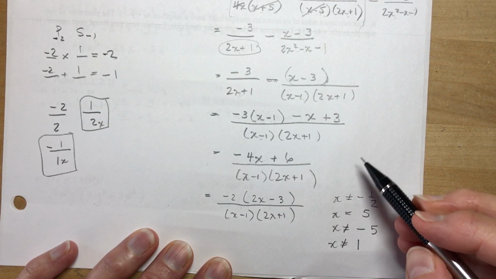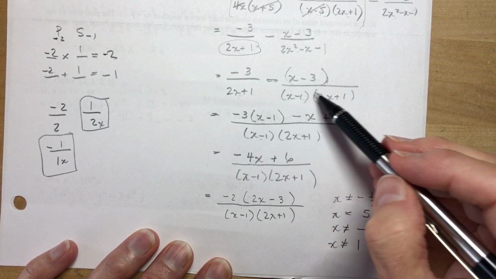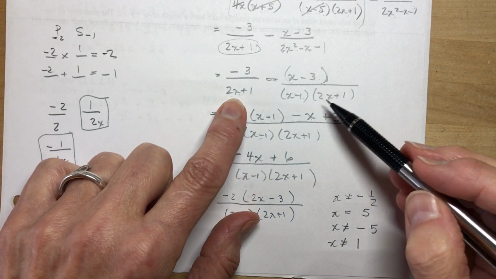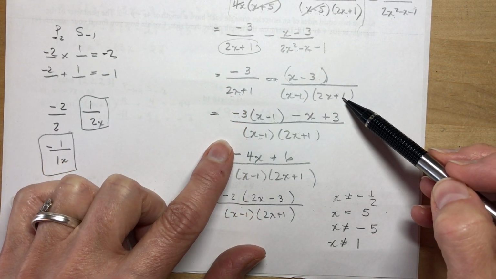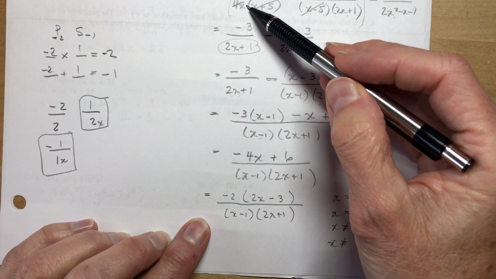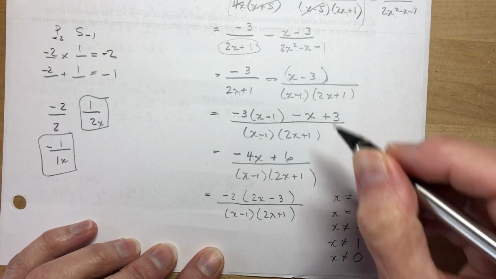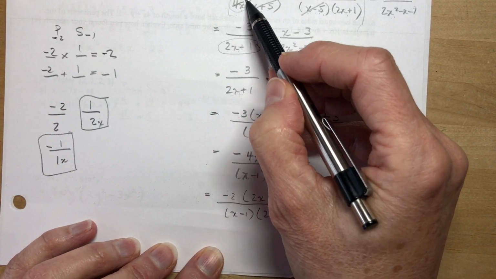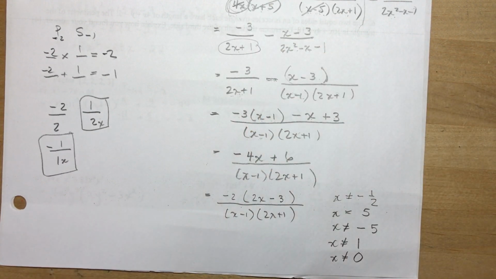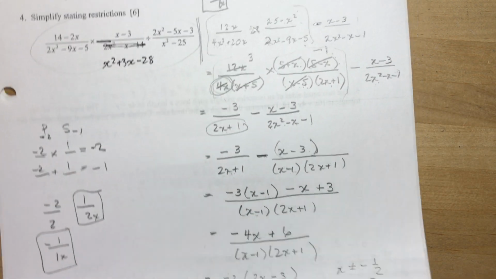Anytime you have a factored denominator, you have to check all the things that could make them 0. So I had minus a half, plus 1, minus a half here again. I had 5 and minus 5. Oh, we had another one here. x cannot be equal to 0, right? 4x. Don't forget that. What x value would make this denominator 0? When x is 0. Okay, that was one big long question.